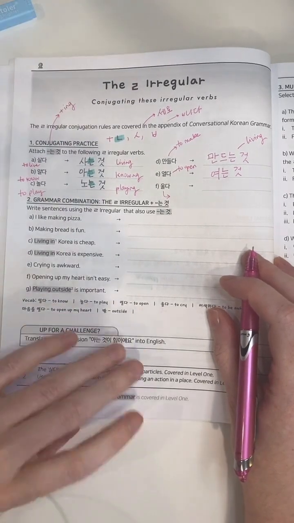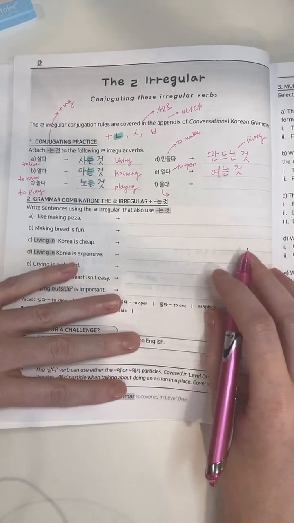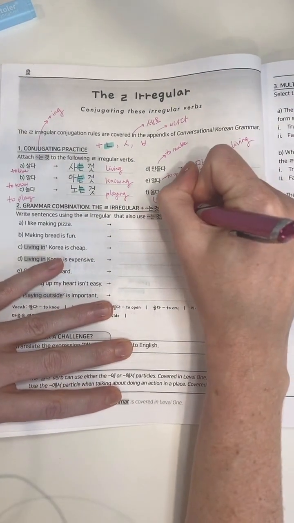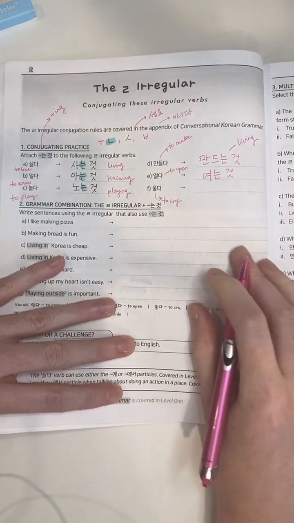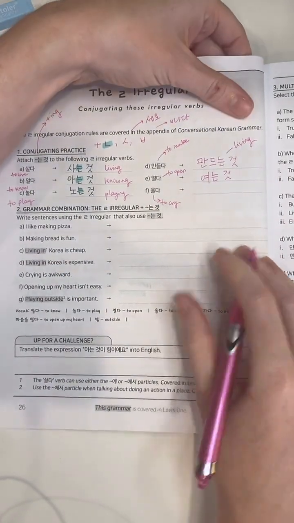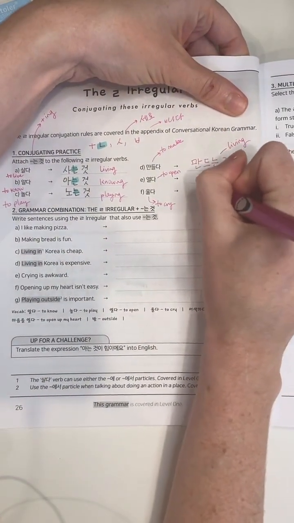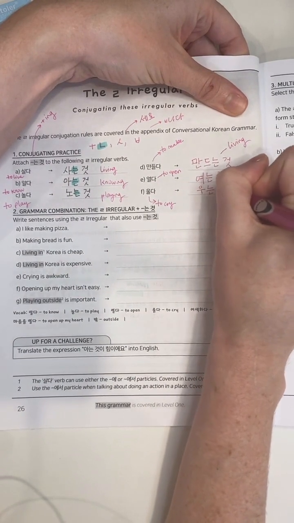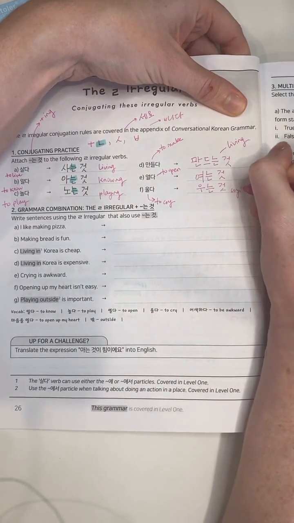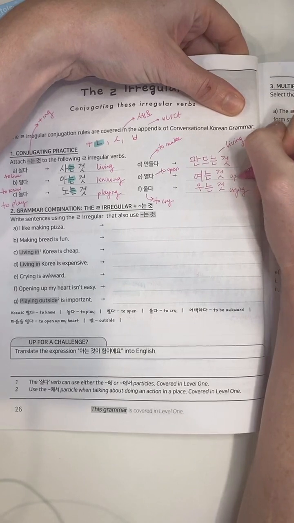It's fairly common. Something that people do. To cry. Yes, 울다 means to cry. It is another irregular verb, and it becomes 우는 것. That means crying. And this one is opening.